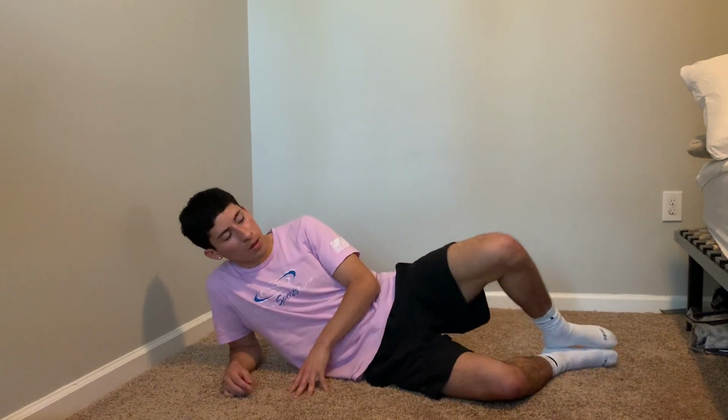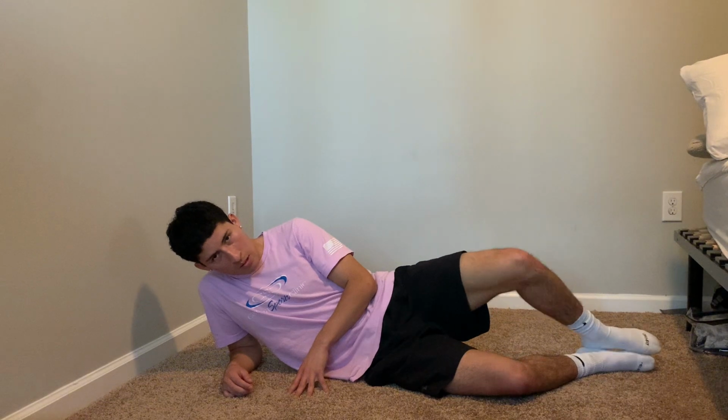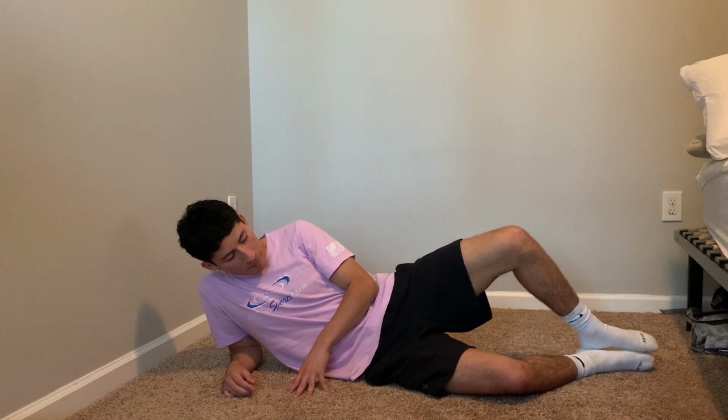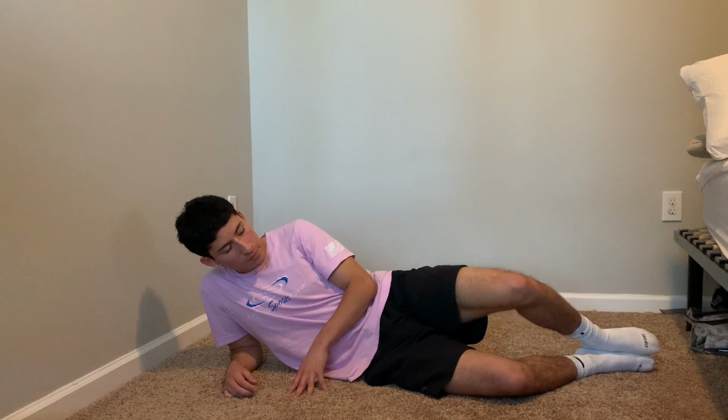So 1, 2, 3, and try to do these slow. 4, 5. So that's just going to work the outside, the abductor, the hip abductor right there.